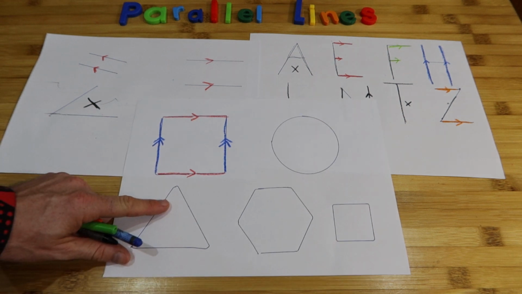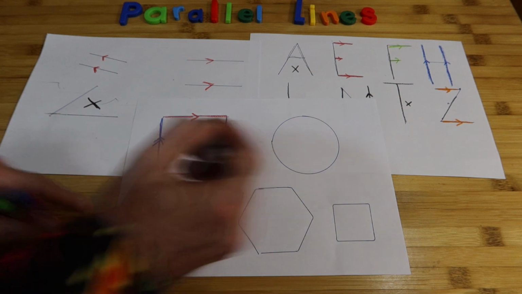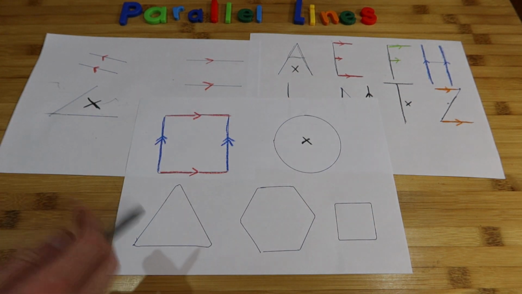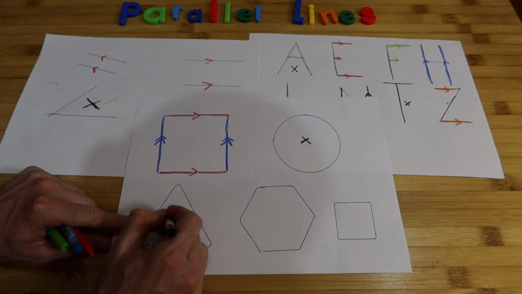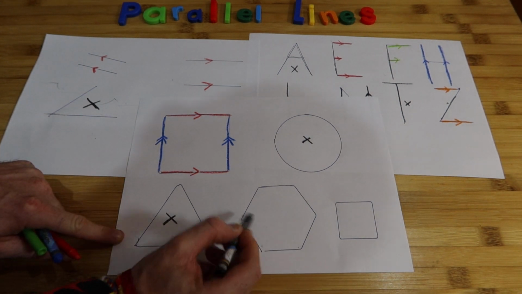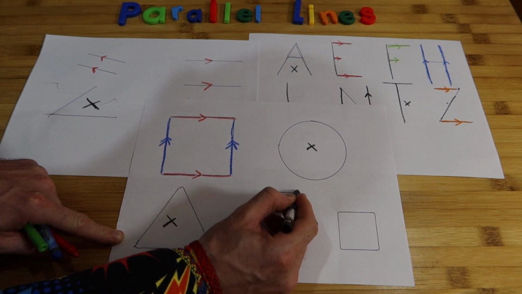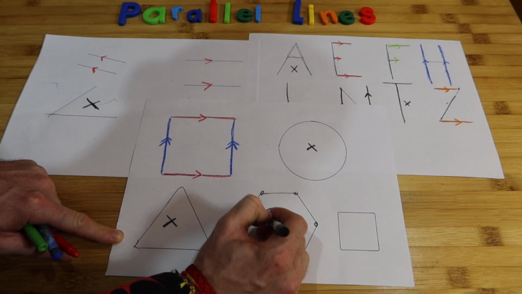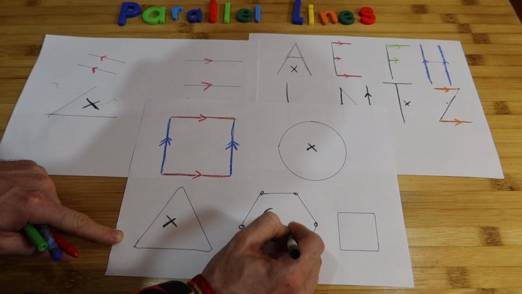What about the circle? Is there any parallel lines there? 2 lines which will never meet. Exactly, there are none there, so definitely none there. What about the triangle? Yes, and like I say, you can pause it if you want. Now we've got a 1, 2, 3. So let's get 1, 2, 3, 4, 5, 6. A 6-sided shape is a hexagon, and we'll be doing ones about shape.